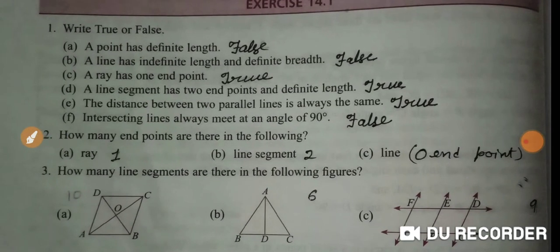A point has definite length. Is it correct or not? No, it is false. Why? Because a point has no length, no width. So a point has definite length, it is false. B: a line has indefinite length and definite breadth, false.